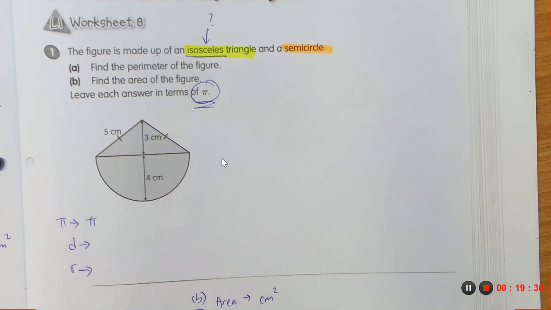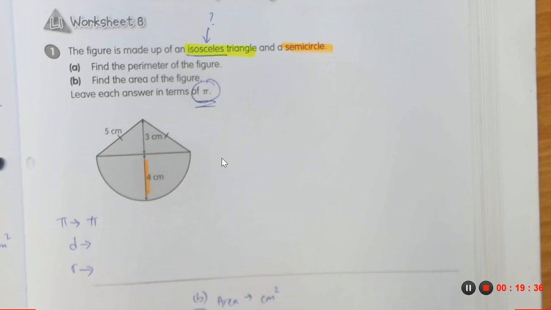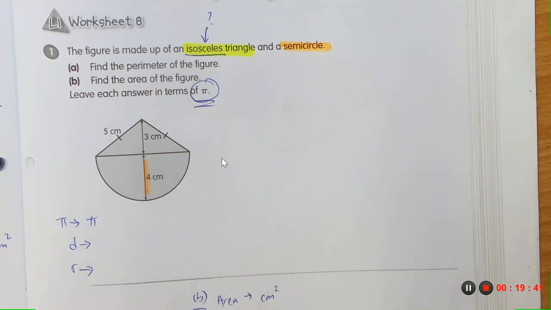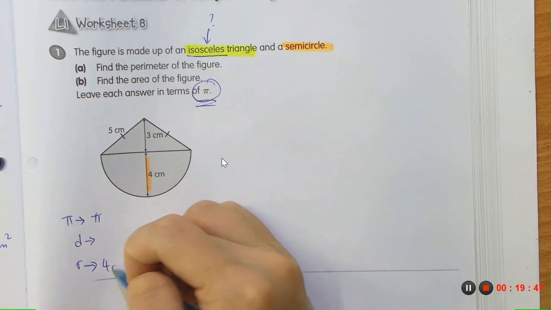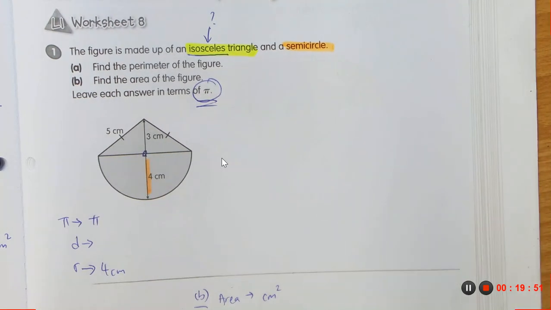This measurement 4, is this radius or diameter? Radius. Why? It's a half of a circle.